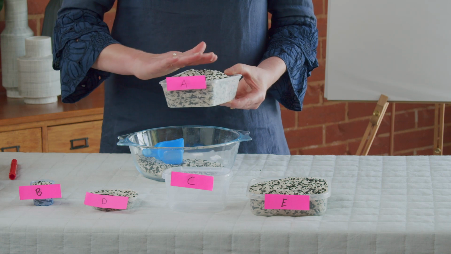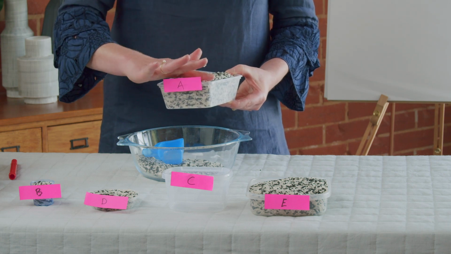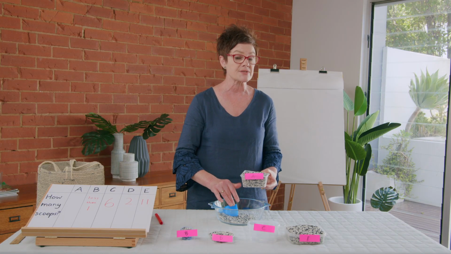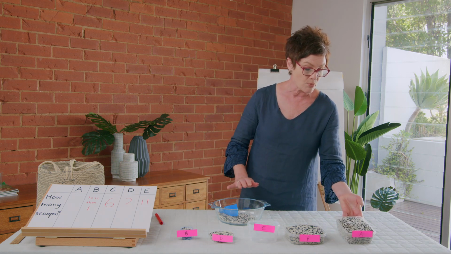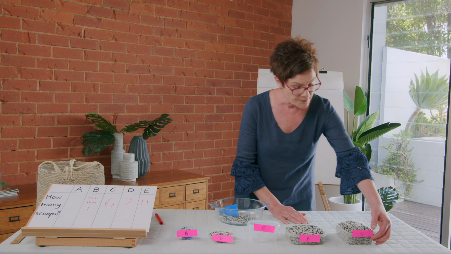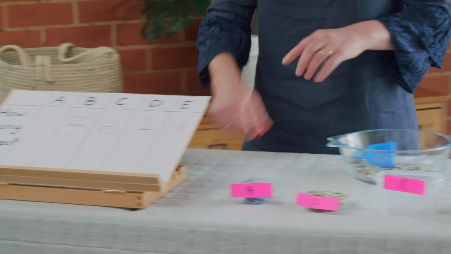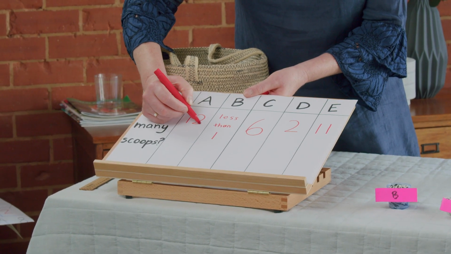This capacity thing's kind of tricky, isn't it? How much will hold inside? And there is a beautiful fair measure of 12, and might I say outstanding prediction, because I wasn't sure if that was going to hold more or less. So we have 12 in container A.